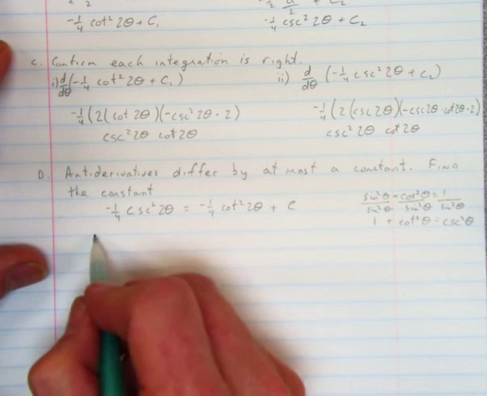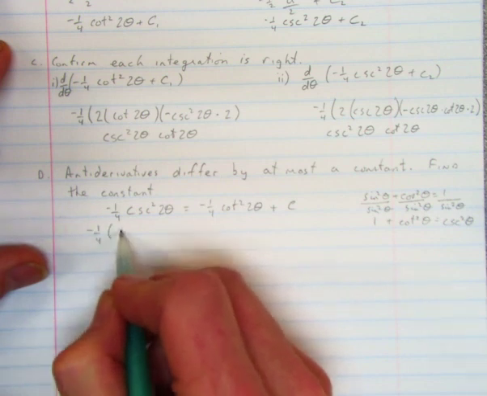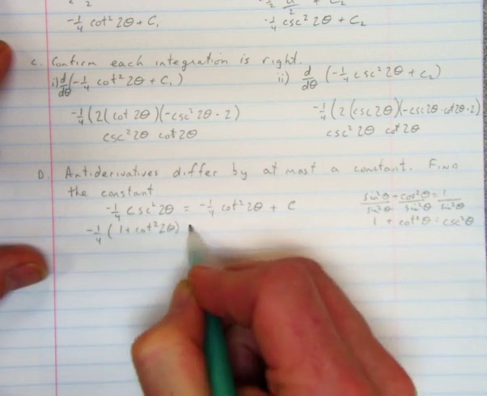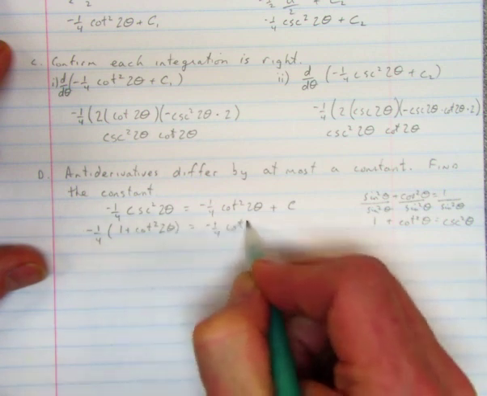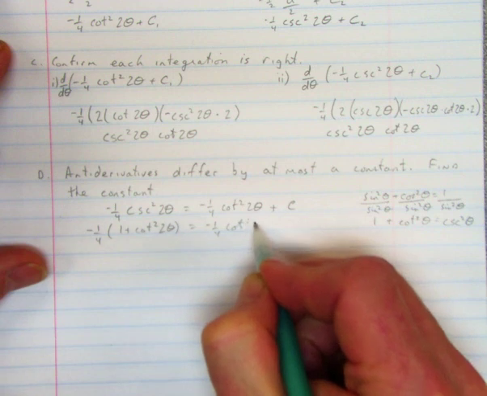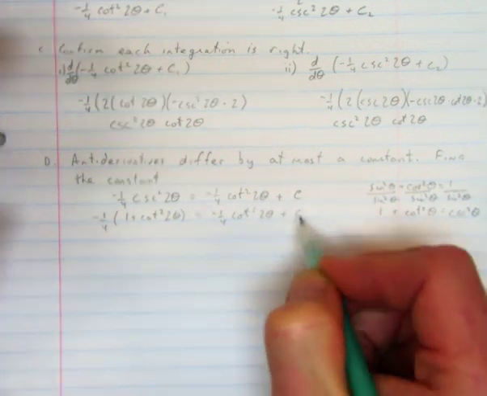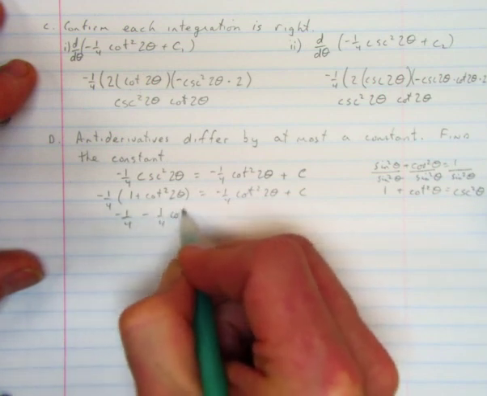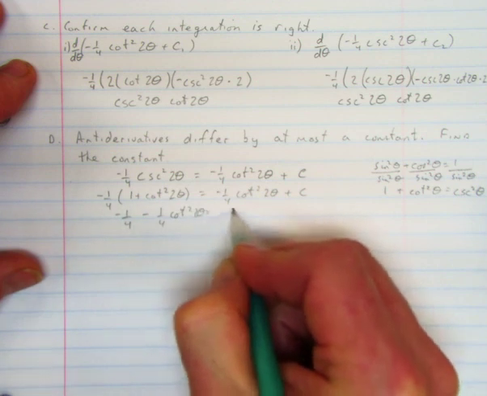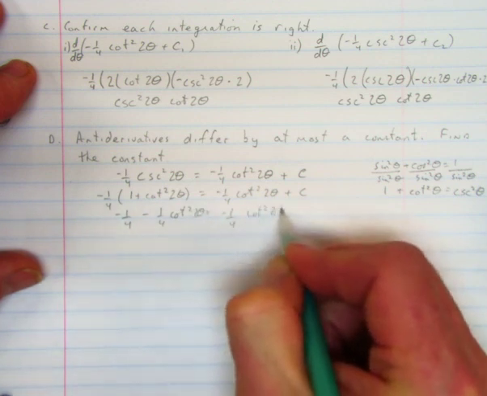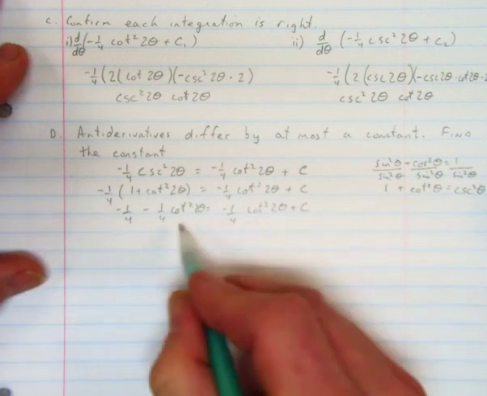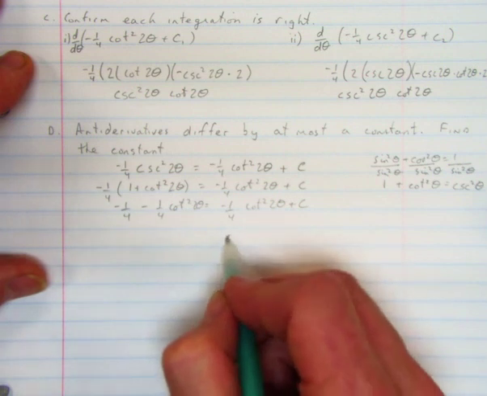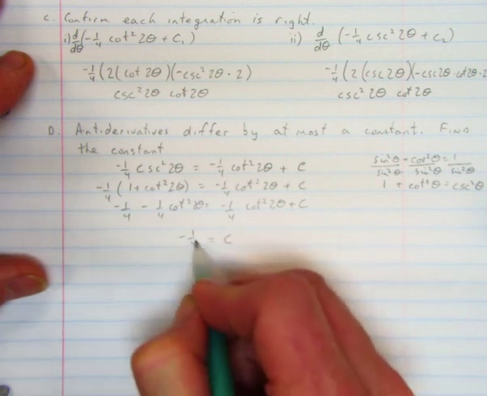Let's make that substitution. We have negative 1/4 times 1 plus cotangent squared of 2 theta equals negative 1/4 cotangent squared of 2 theta plus C. Multiply this out, we get negative 1/4 minus 1/4 cotangent squared 2 theta equals negative 1/4 cotangent squared 2 theta plus C. The negative 1/4 cotangent squared will go away when subtracted, so we get C equals negative 1/4.